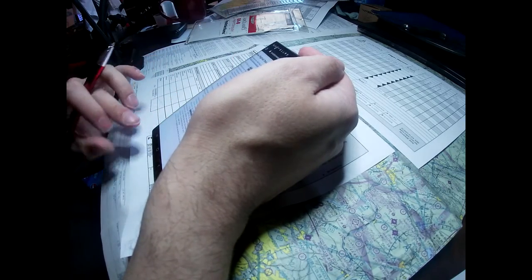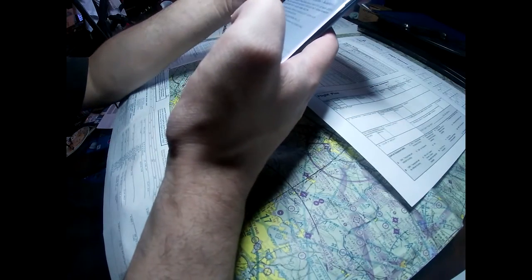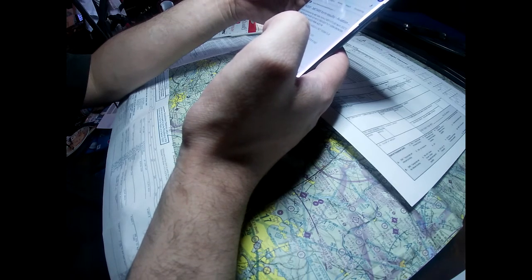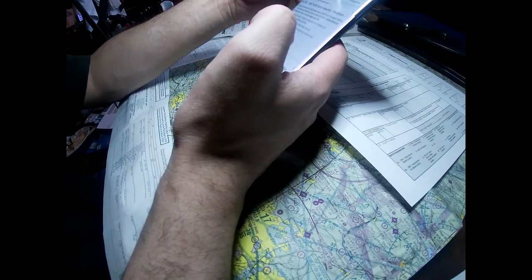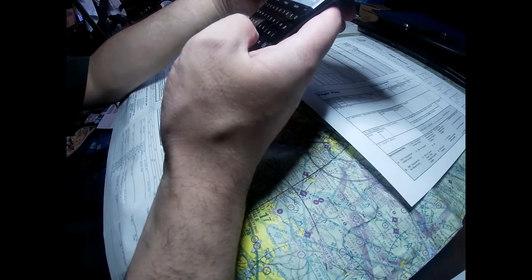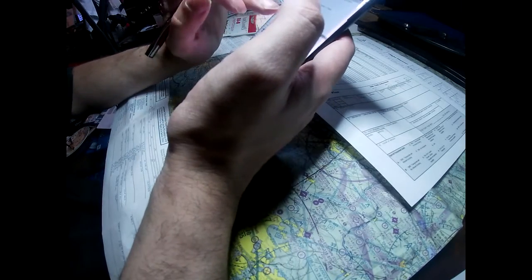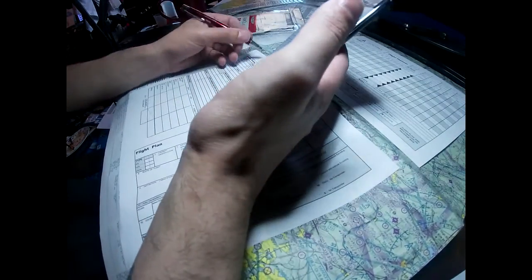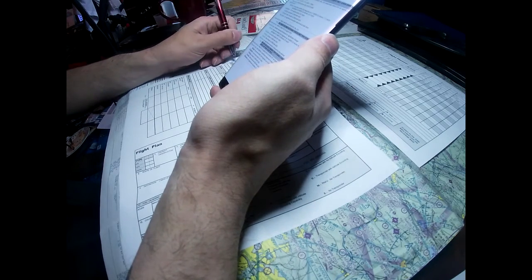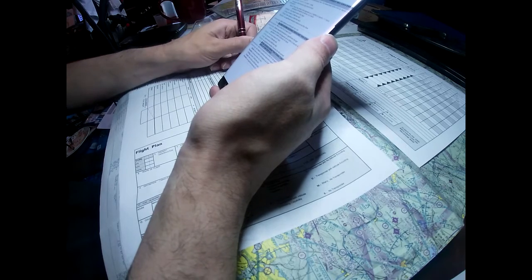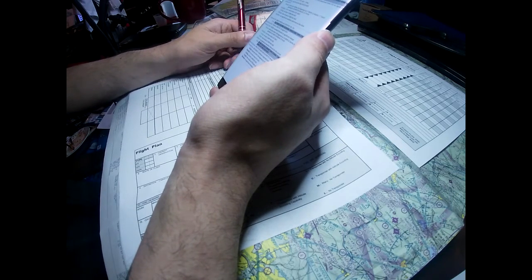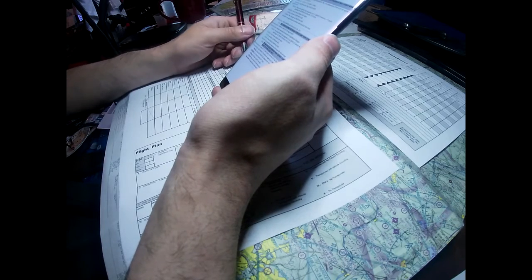And let's get the KMUI METAR. The weather that's currently there is basically the same. There are a few clouds.